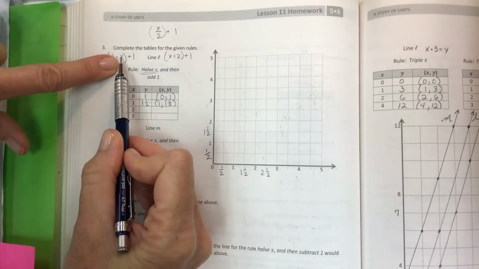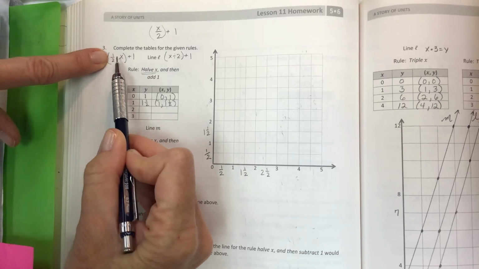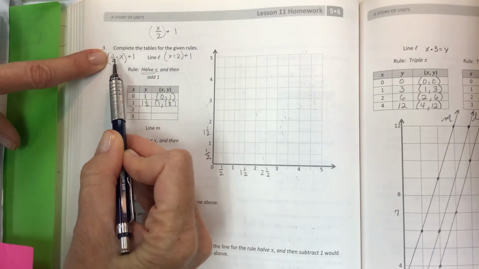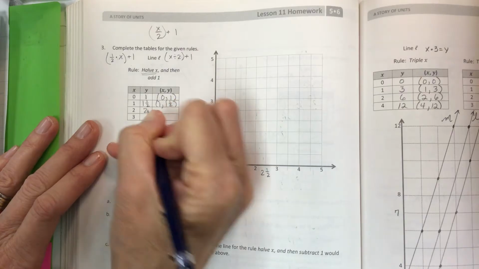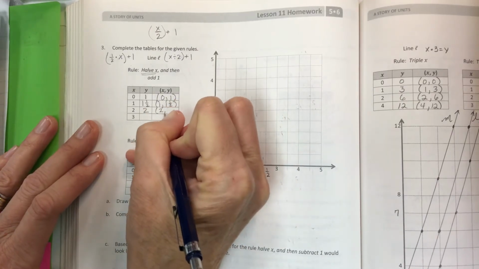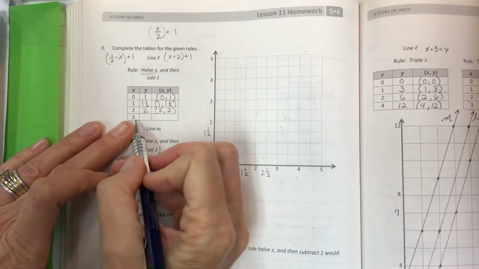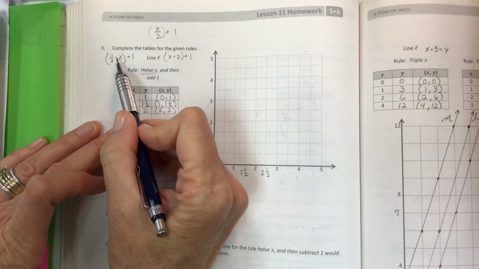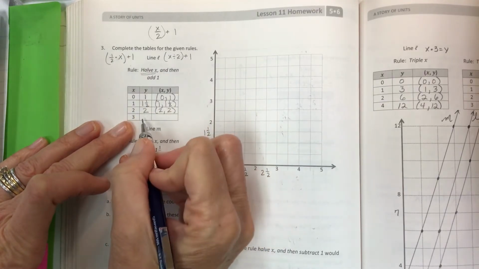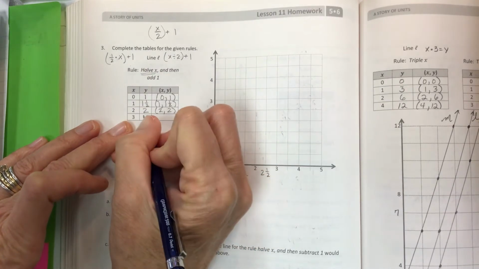Take your 2 and plug it in. So half of 2, what's half of 2? Well, it's 1. 1 plus 1 is 2. And if my value is 3, half of 3, that's 1.5. 1.5 plus 1, 2.5.